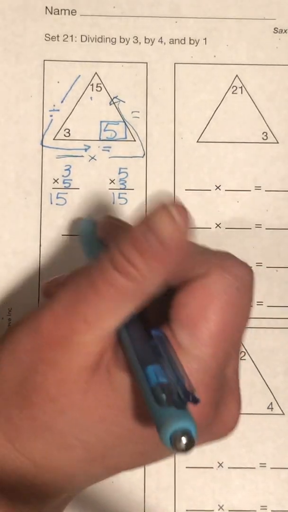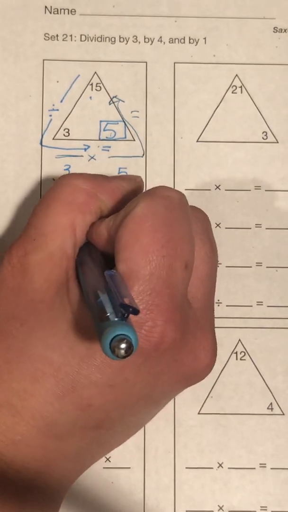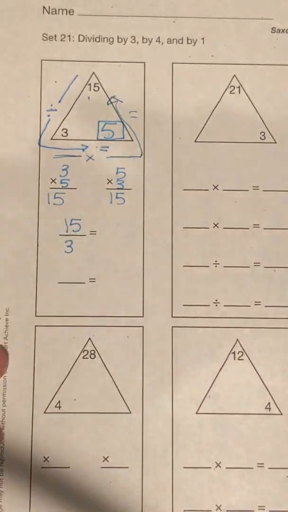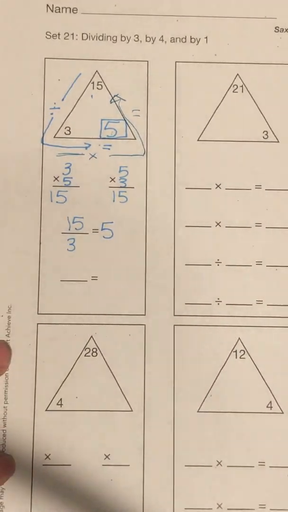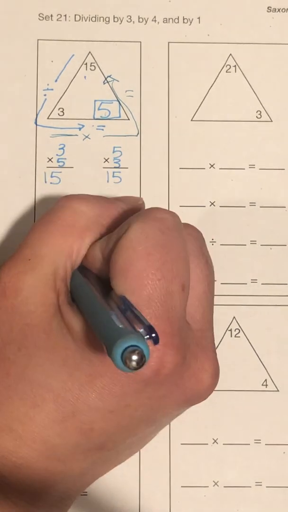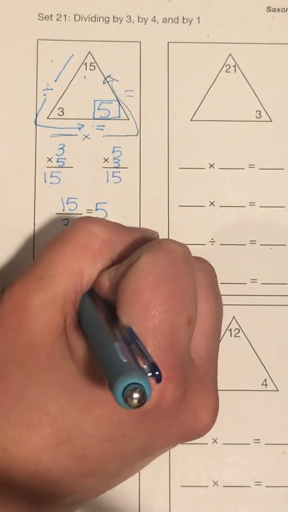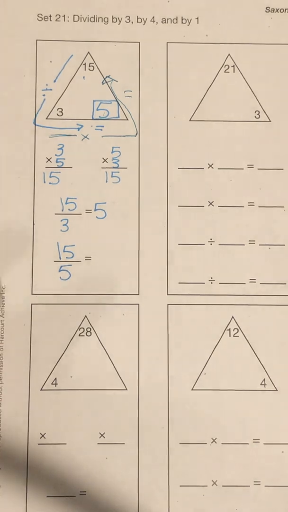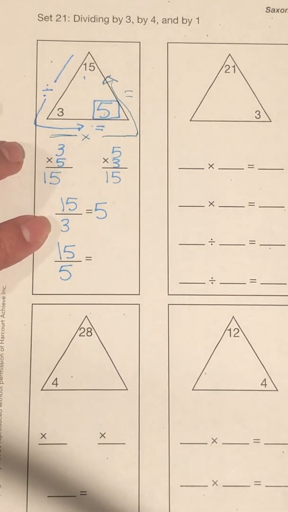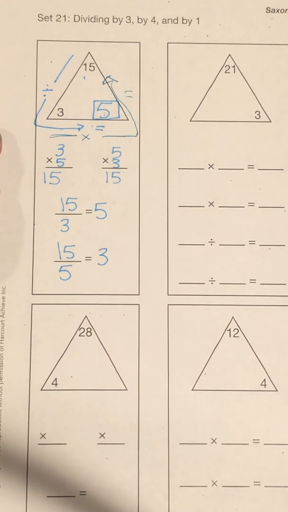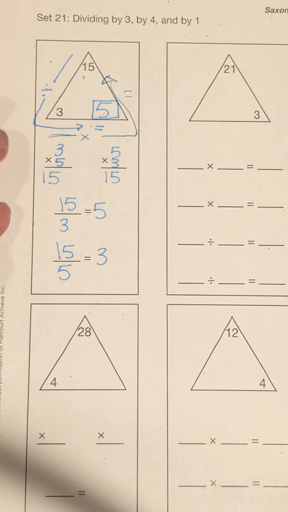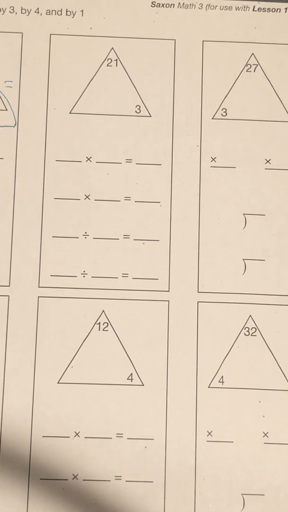So we are using a factor line here. So 15 divided into 3 groups is 5 in each group, or 15 divided into 5 groups would be how many in each group? Okay, that would be 3. How do you guys feel on that one? I'm gonna stay with you, so don't be overwhelmed. The more we practice this, the more comfortable you're gonna feel.